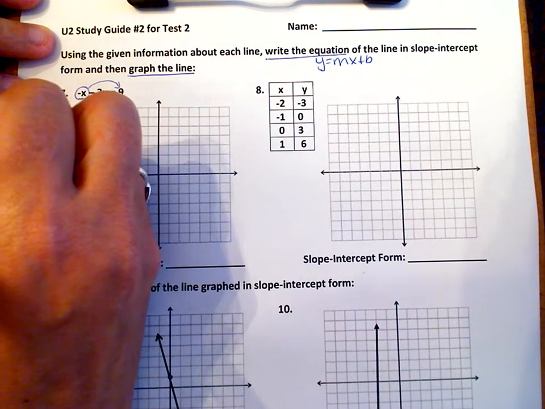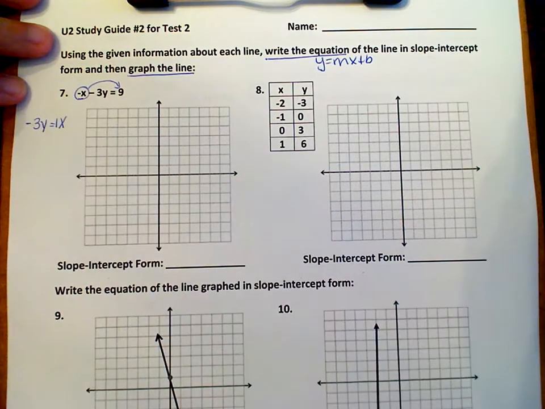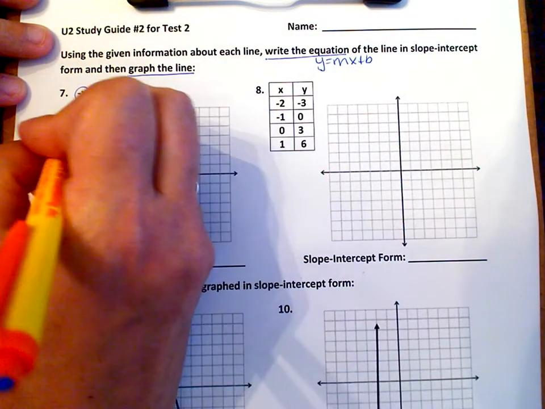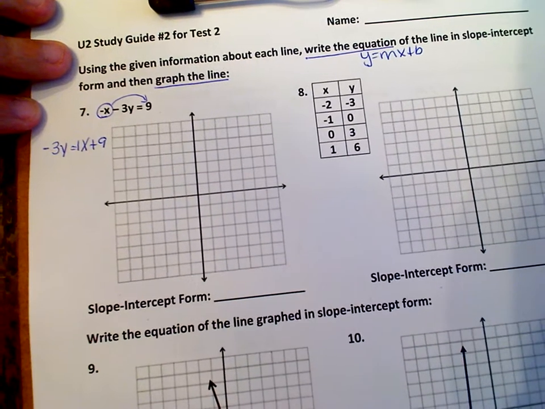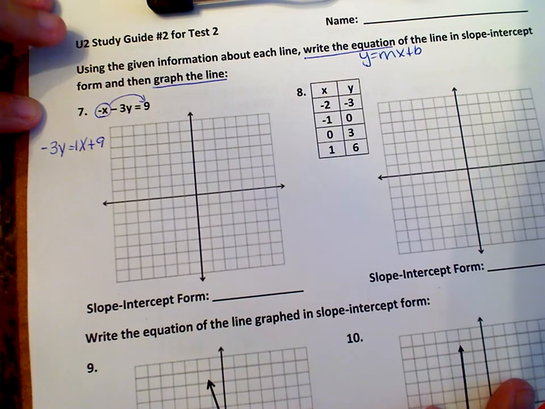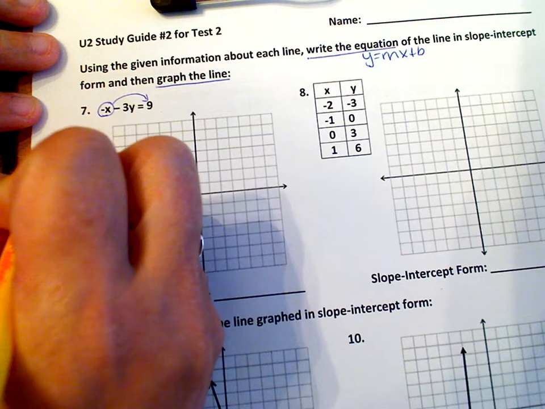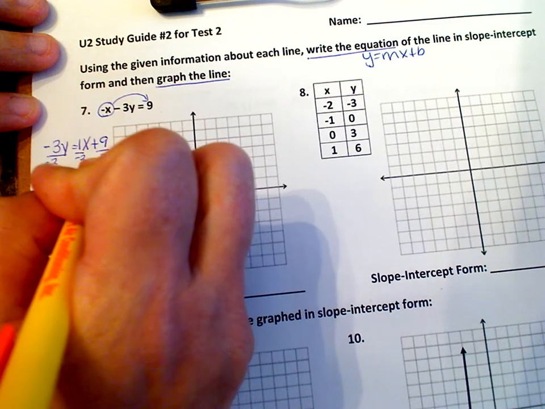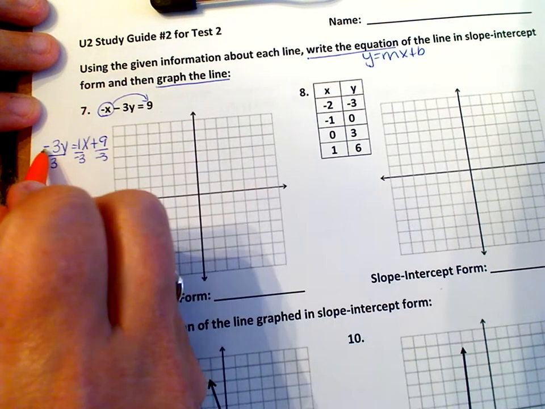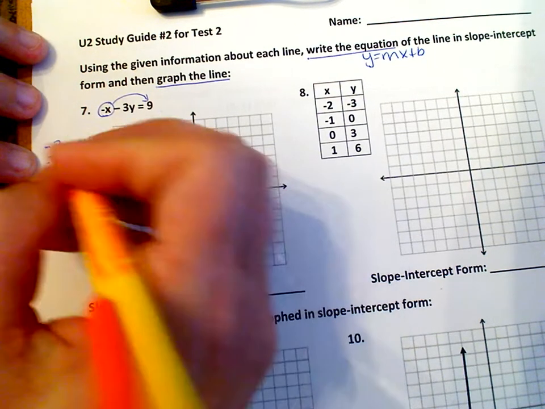So this is going to be negative 3y equals positive, and if you want to put the 1 in front, that's fine, x plus 9. That's the only sign that changed. None of the other signs changed because we didn't move any other terms. Now we're going to divide everything by the coefficient of y. Don't forget, if it's negative, you have to divide by that negative number.